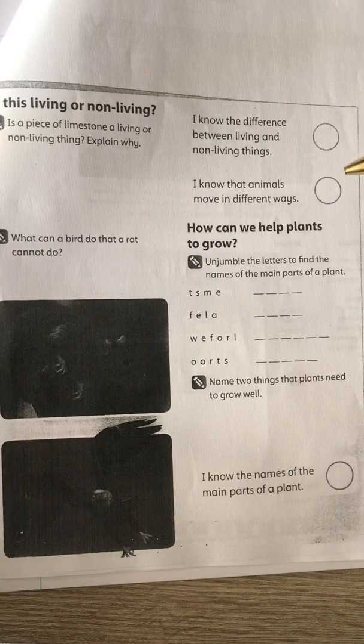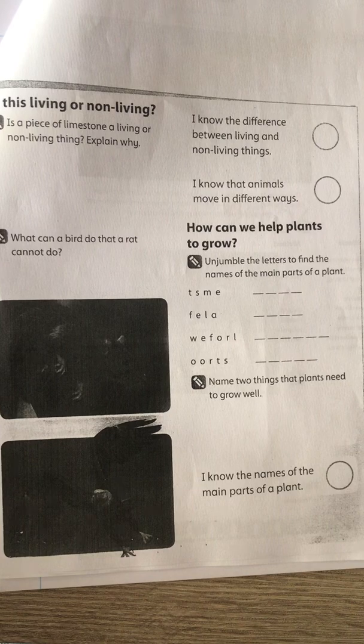Good, then, tick or cross. I know that animals move in different ways. If you feel like, okay, no, I understand. Different types of animals can move in different ways. And then there are some animals that defy that logic, like bats that can fly or some snakes that can swim. Make a tick.